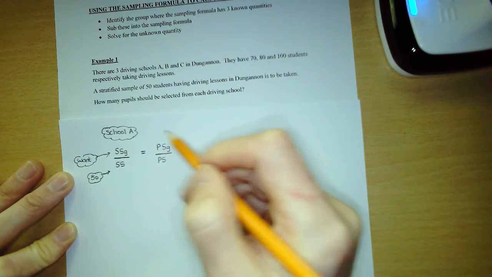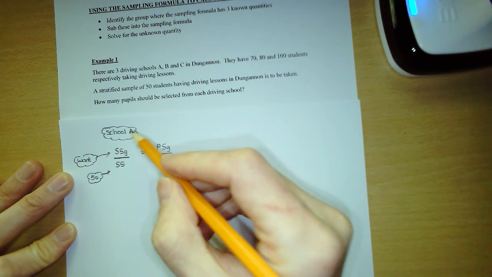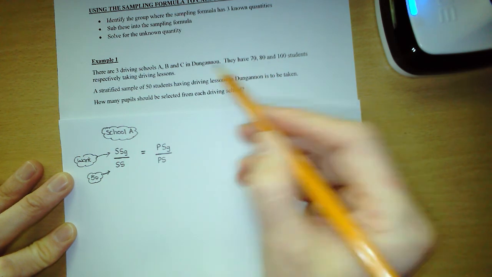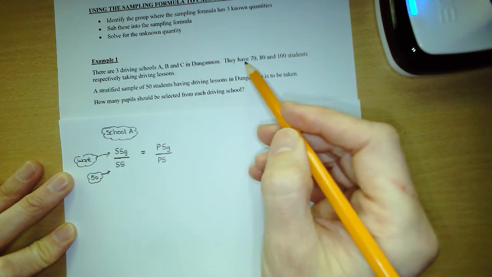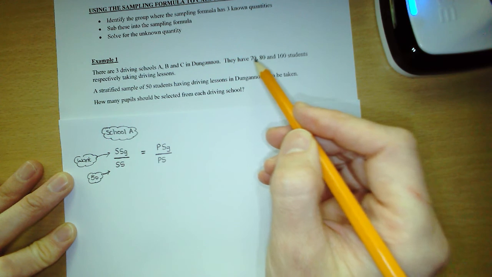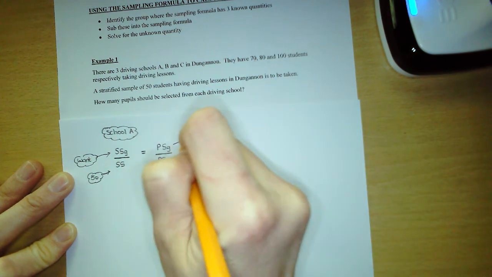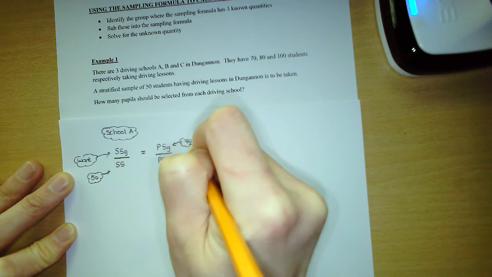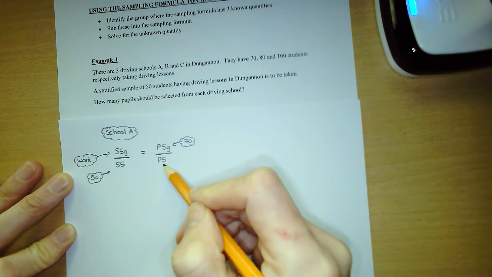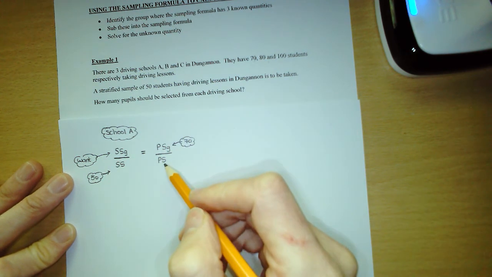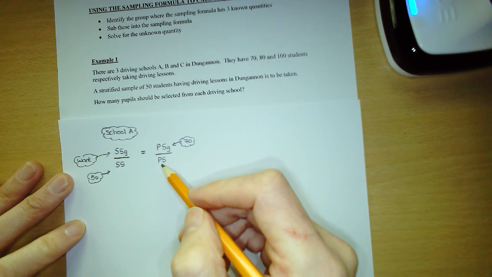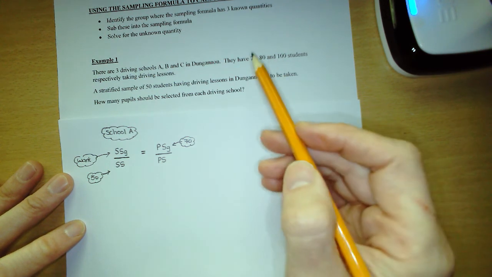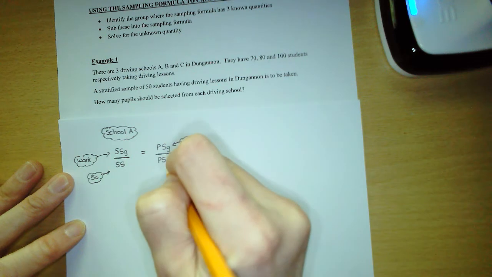PSG is the population size of driving school A. So the population size of driving school A is 70, because it says driving school A has 70 students respectively. So PSG is 70, the actual size of driving school A. And PS stands for the overall population size. In other words, the total number of pupils who are actually doing driving lessons. So that's 70 plus 80 plus 100.